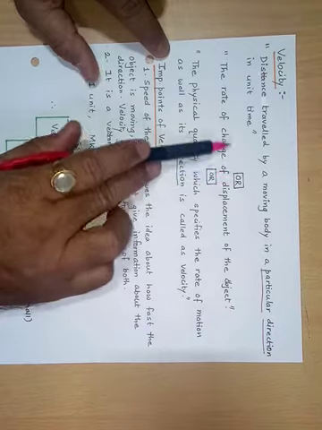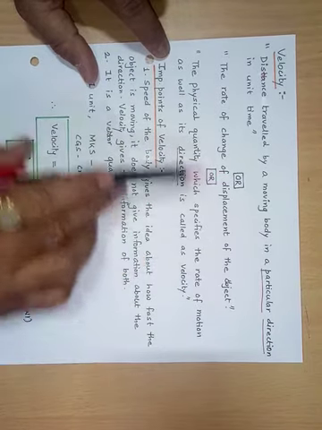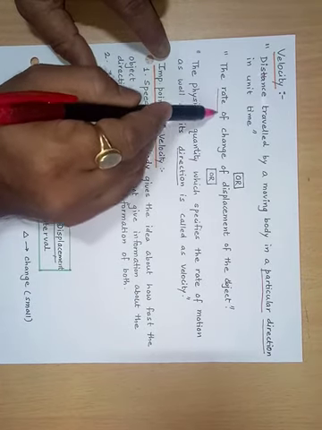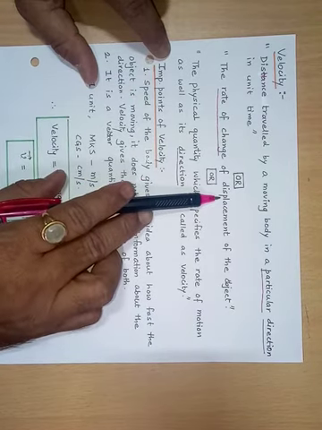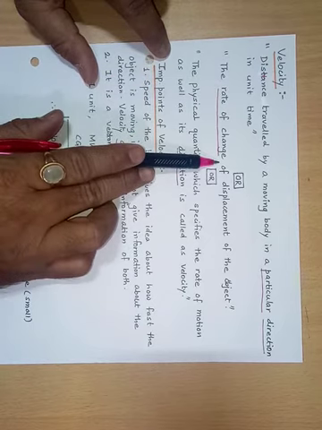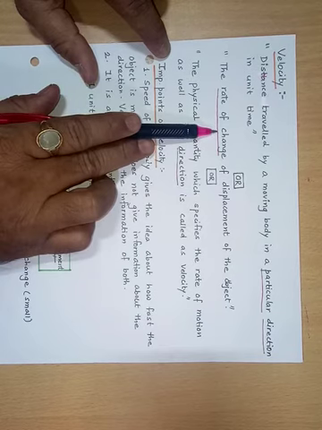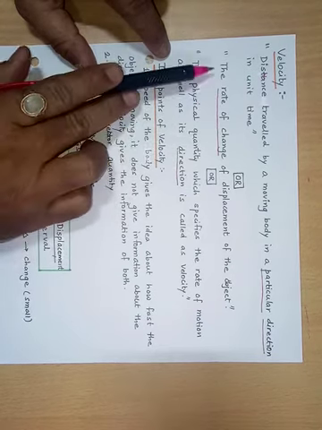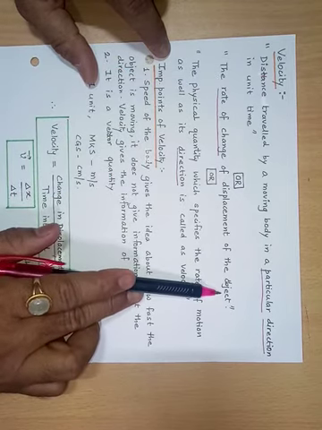The second definition of the velocity tells us the rate of change of displacement of the object. Now here this particular word, rate of change, tells us that the displacement is changing with respect to time. So whenever you find the words rate of change, please understand that some quantity is changing with respect to time. This is the meaning of rate of change. So the rate of change of displacement of the object is called the velocity.